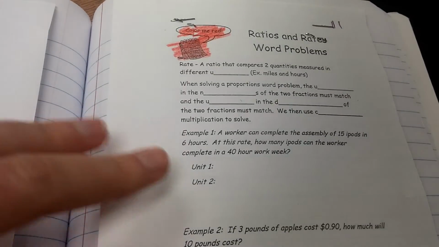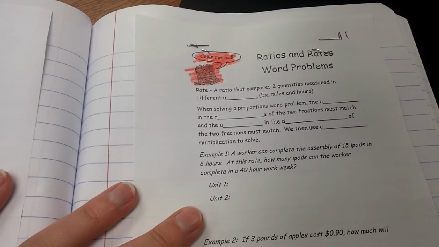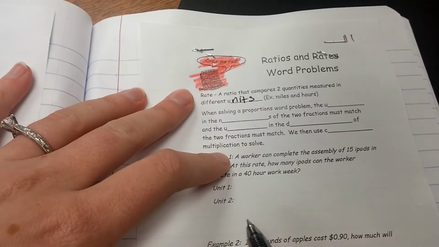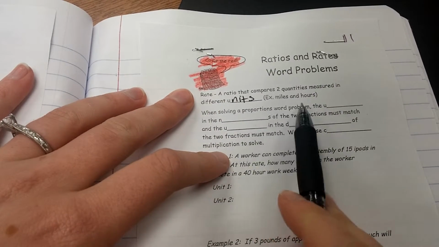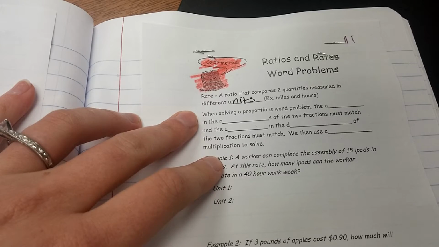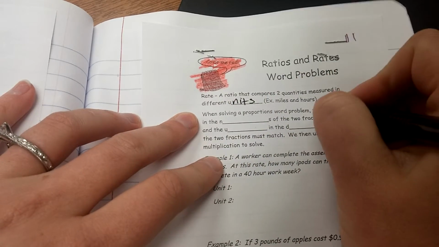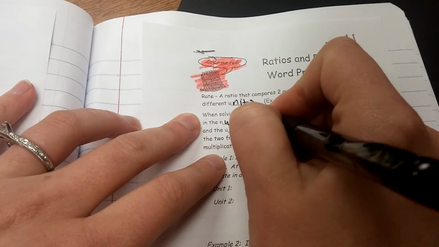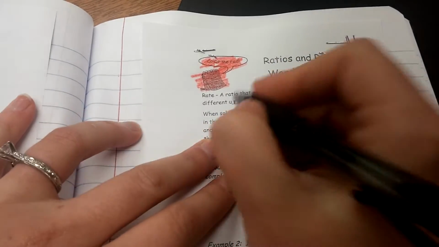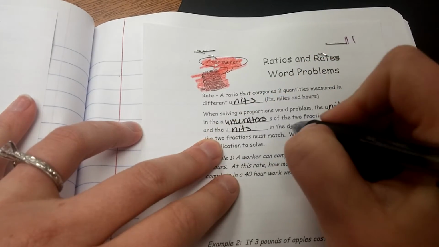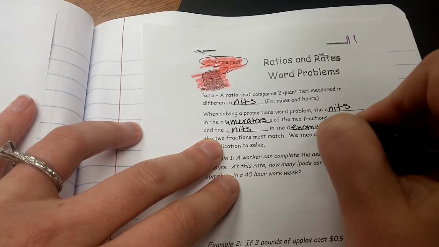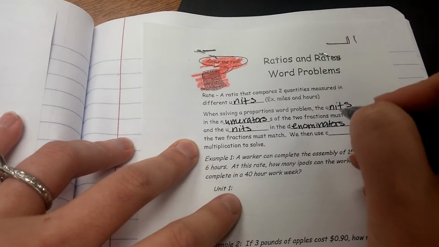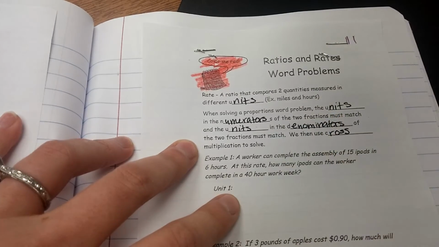A little bit of vocabulary review to start with. A ratio that compares two quantities measured in different units is a rate. Two different units, for example, could be miles and hours. When solving proportion word problems, the units in the numerators of the two fractions must match, and the units in the denominators of the two fractions must match. We then use cross multiplication to solve, just like before.